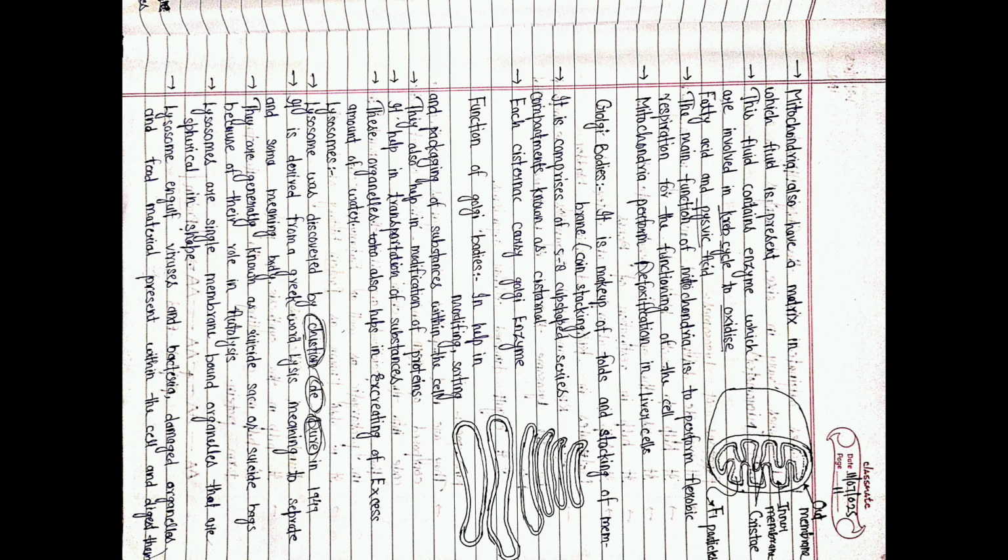The Golgi bodies are made up of folds and stacking of membrane, like coin stacking. It comprises 5 to 8 cup-shaped series of compartments known as cisternae. Each cisterna carries Golgi enzymes. The function of Golgi bodies is to help in modifying, sorting, and packaging of substances within the cell. They also help in modification of proteins and in transportation of substances. These organelles also help in excreting excess amounts of water.